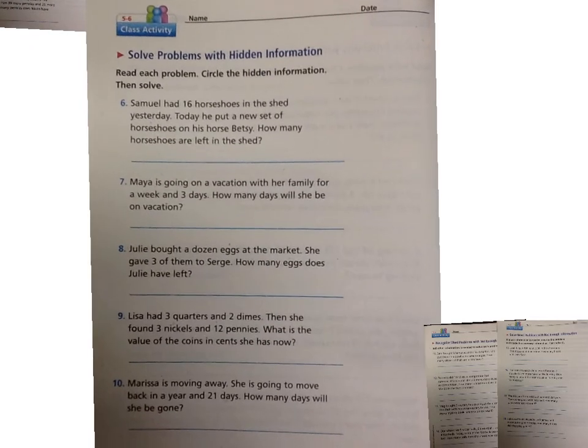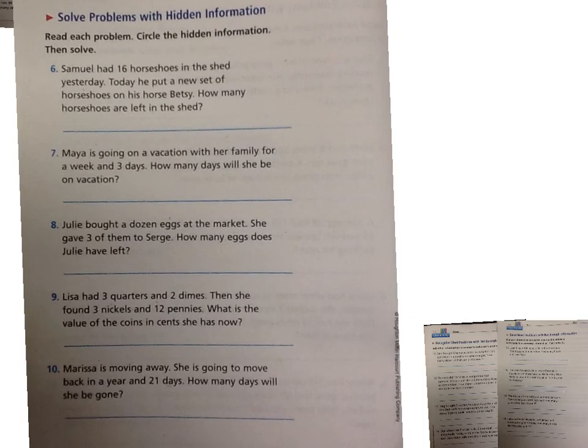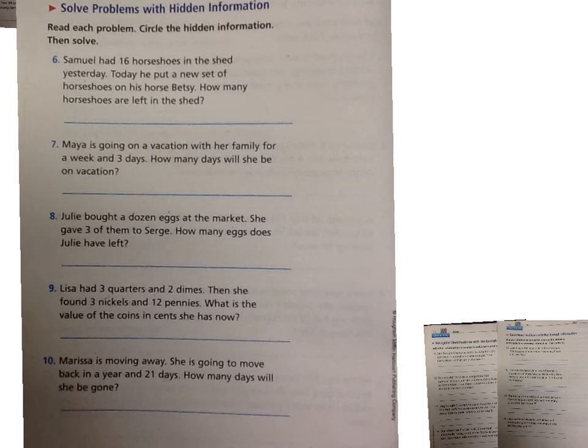Next part is solving problems with hidden information. Okay, so we're going to read each problem and then circle the hidden information, then solve. Let's look at number 6. What's difficult about this problem? Hopefully you notice the problem does not give all the information we need in order to solve it. Can we still solve it? Yes. How do we know? Even though the number is not given, we know that horses have how many feet? Horses have 4 feet.